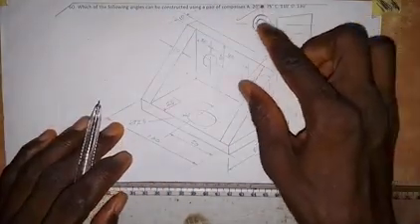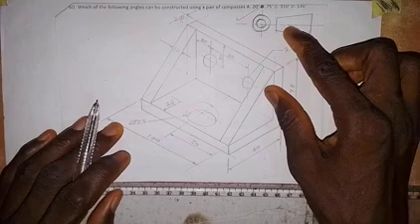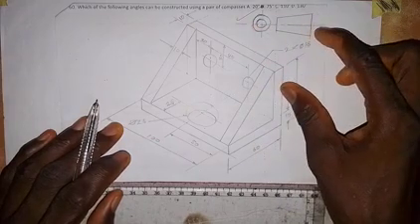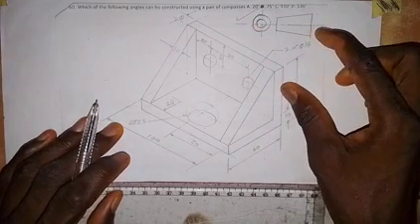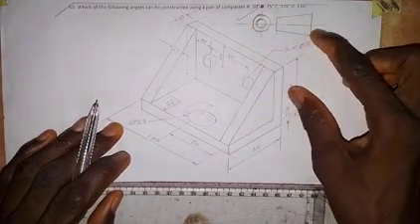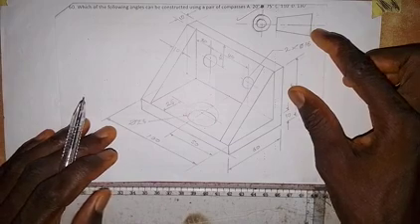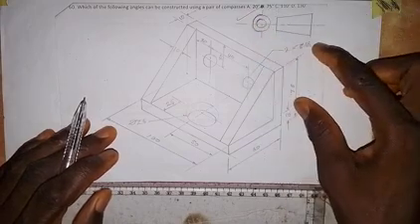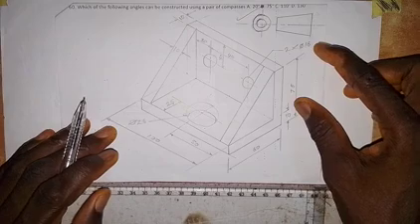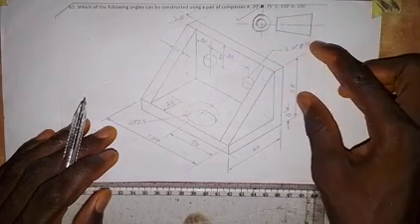This is the symbol that we have in the drawing. This symbol is for the third angle orthographic projection. When you see a symbol like this on a drawing, when it comes to orthographic views, you have to produce the views in third angle projection. That is what this symbol means.